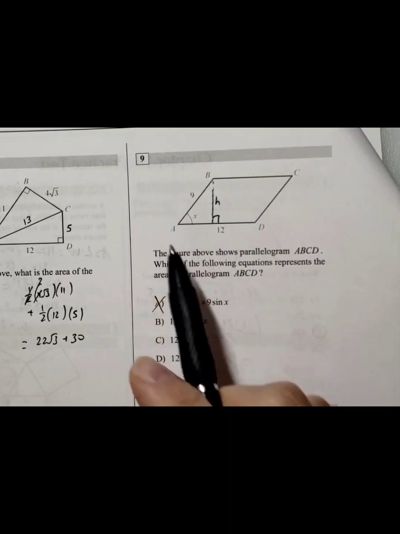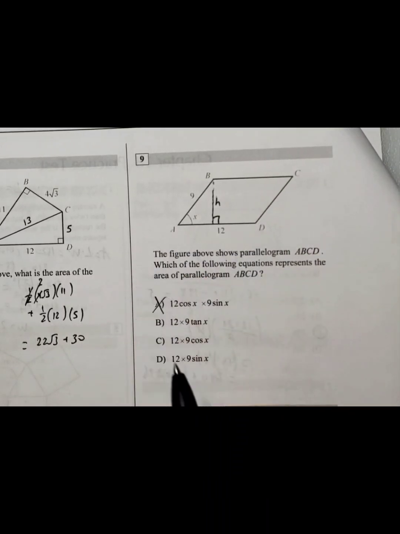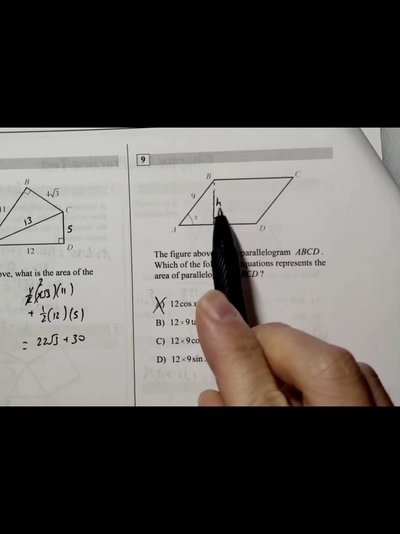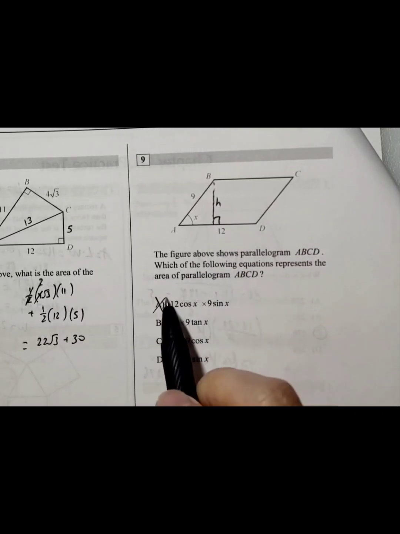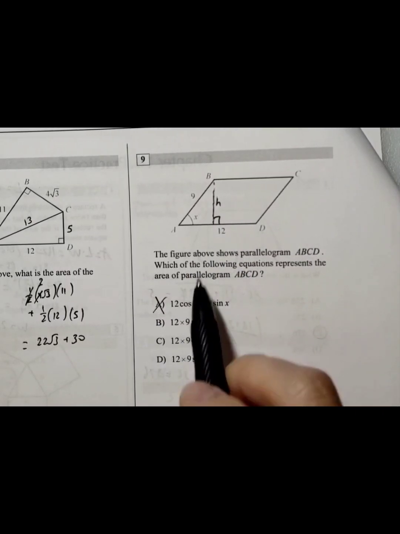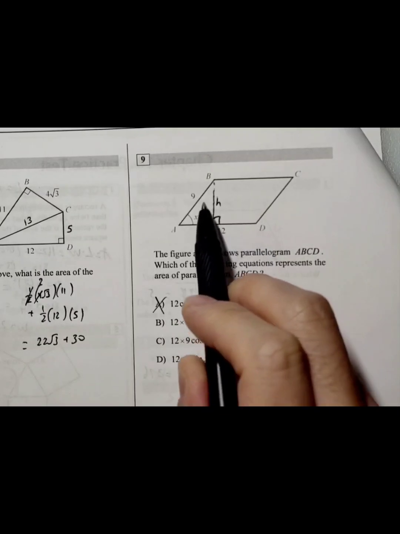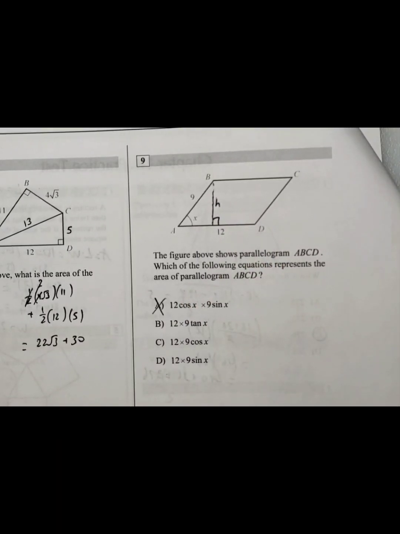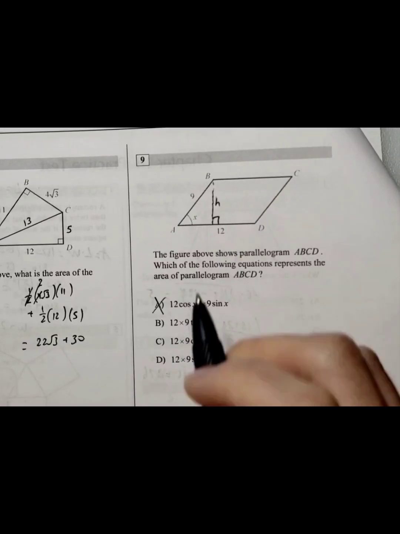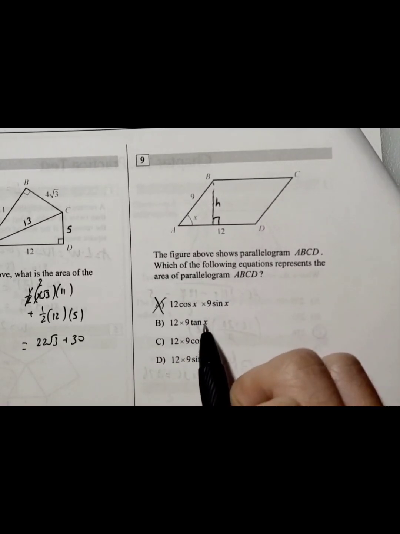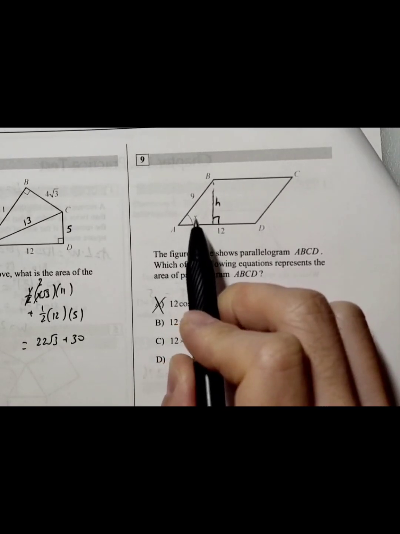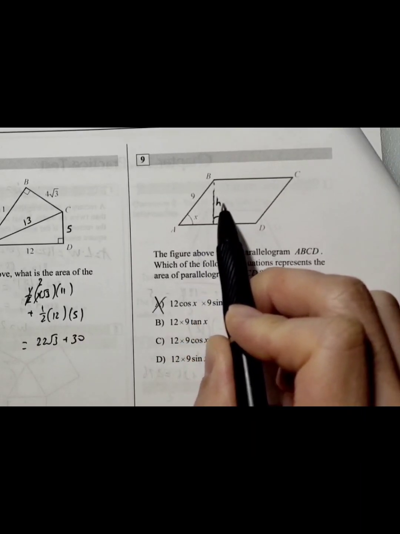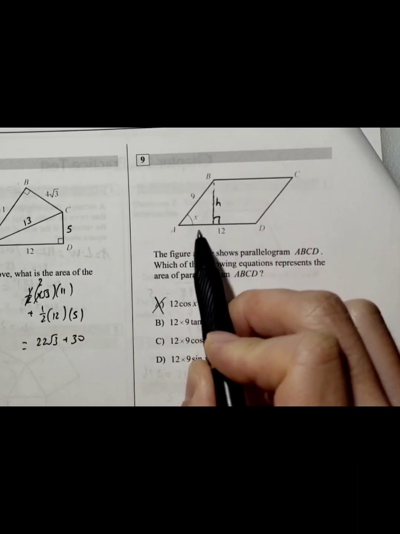But let's continue with number 9. We're trying to find the area of this parallelogram, so we need base times height, and we're trying to address what this height was. So we can eliminate choice A because base is 12. The height can only be one of the trig functions. It can't be both cosine and sine. Probably doesn't work like that, so cross that one out. Okay, what is tangent of x? Tangent of x is h over whatever this is.